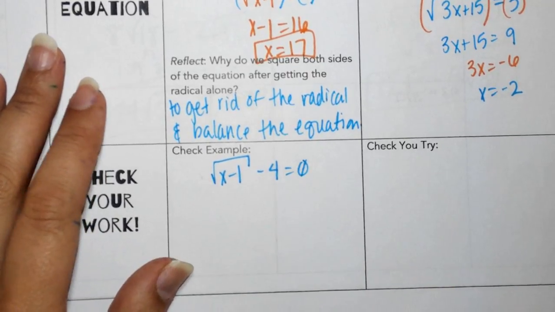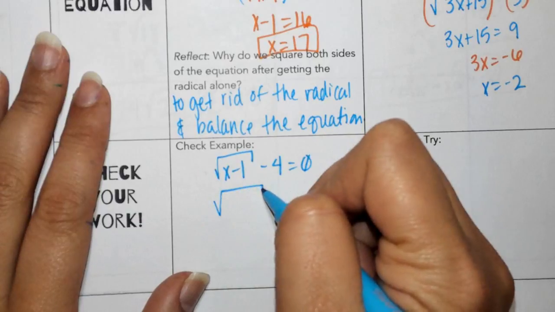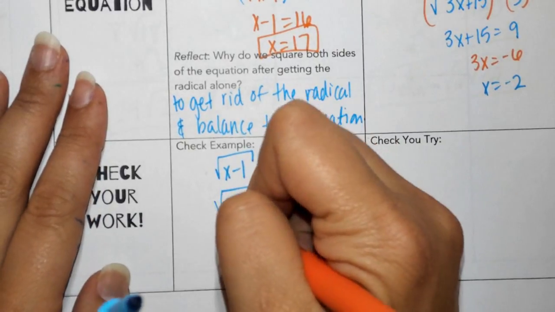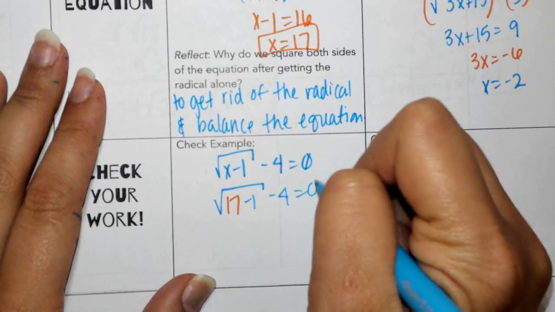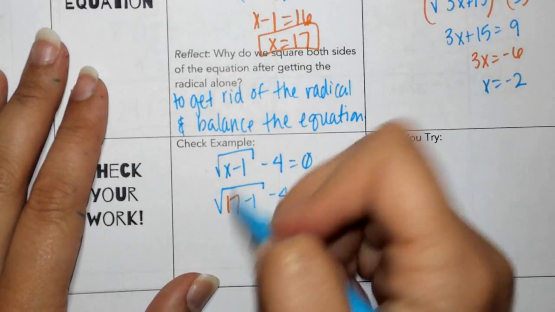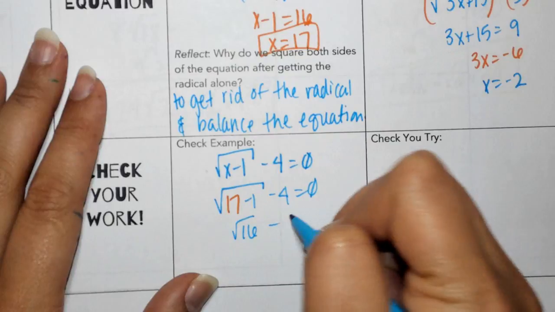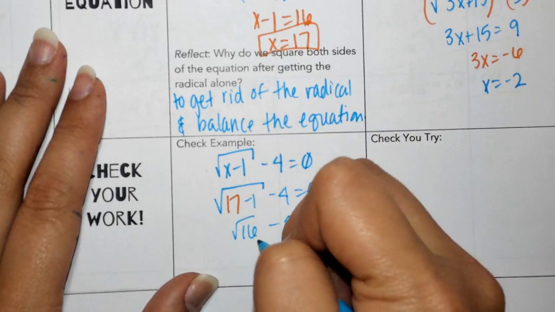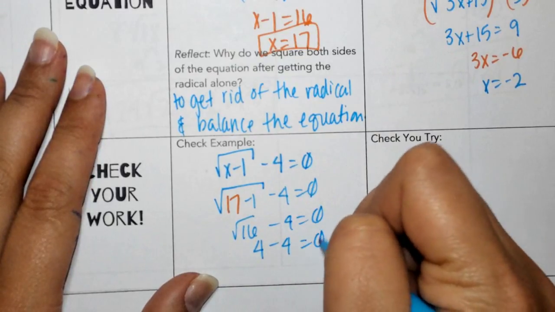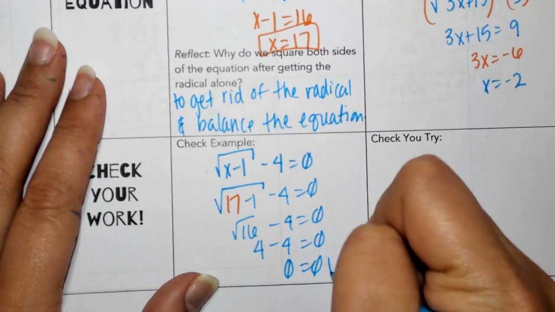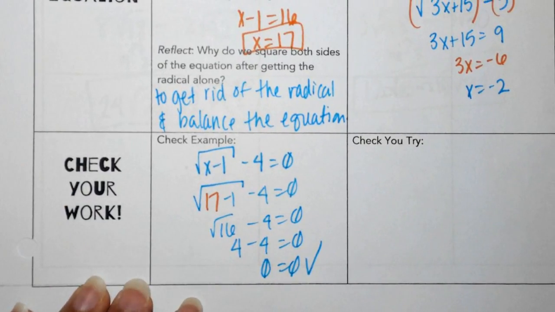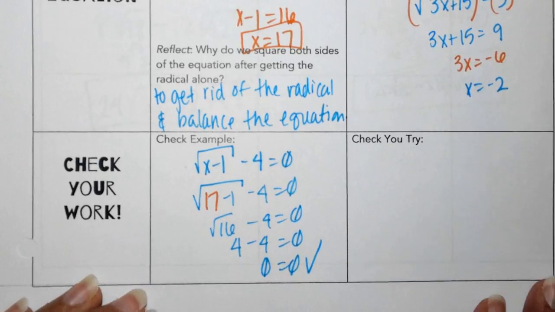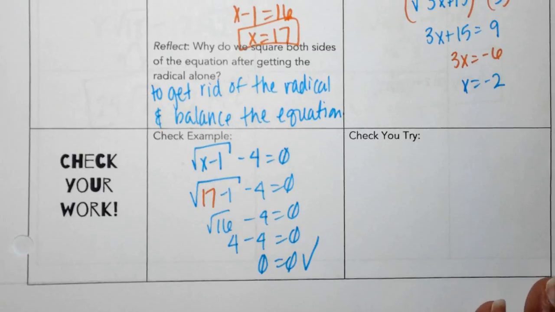And what are we going to plug in for x? So it's the square root of 17 minus 1 minus 4 equals 0. What's 17 minus 1? And what's the square root of 16? 4. And what's 4 minus 4? So it's a true statement. Look at that. Does everybody see how I did that? Can you plug -2 into the other one without me? Okay.